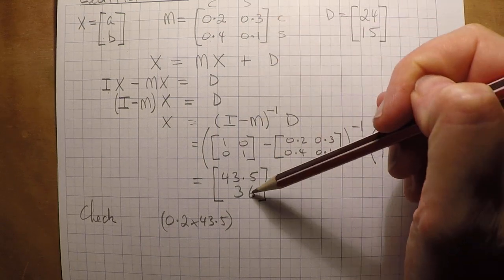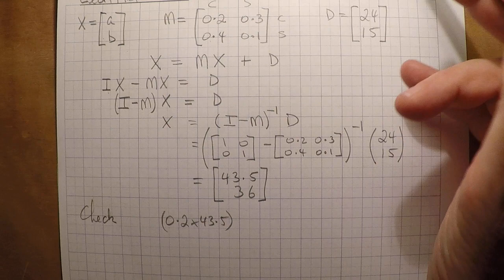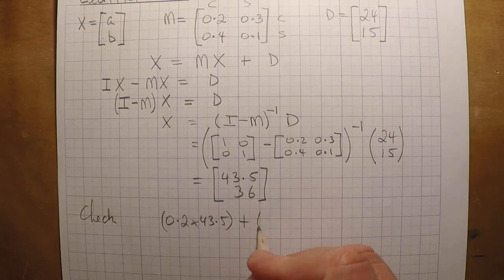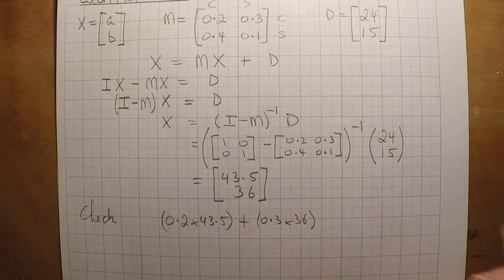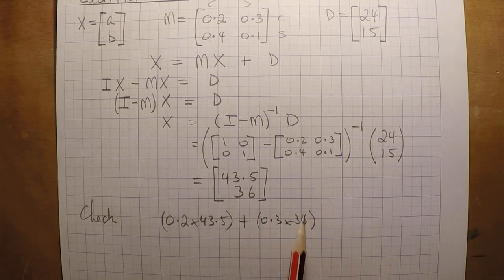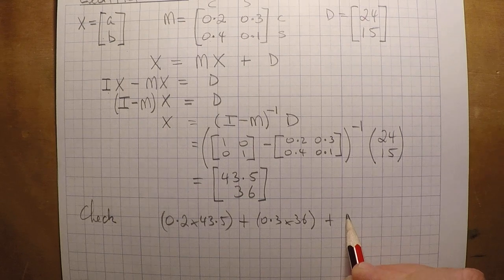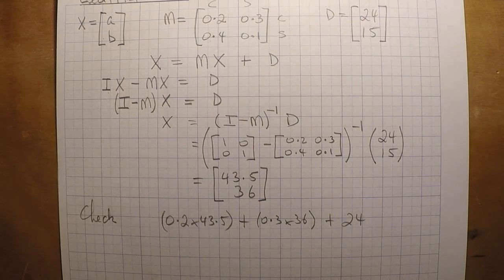So the steel industry needs to make 36 million annually, so that's 0.3 of 36. This will keep the coal industry going. This will keep the steel industry going to the point where it can make this much. And I still have the external demand of 24 million annually.